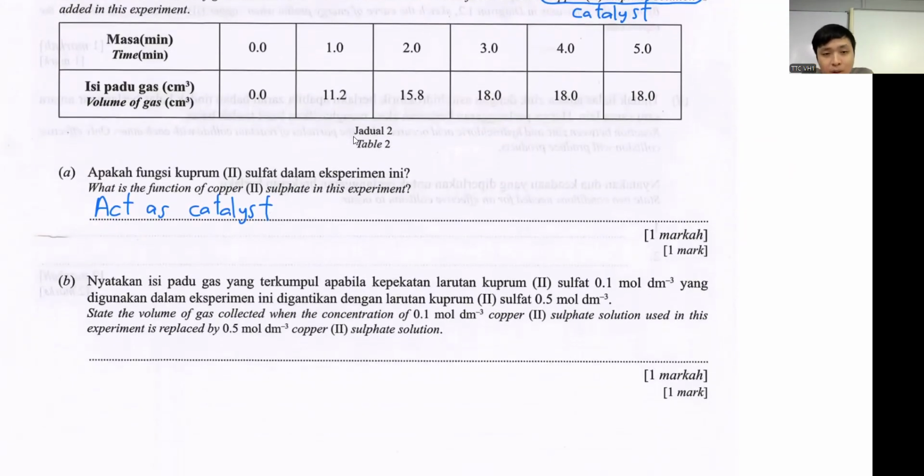State the volume of gas collected when the 0.1 mole per dm cube copper 2 sulfate solution used in this experiment is replaced by 0.5 mole per dm cube copper 2 sulfate solution. So in this case, volume of gas collected.